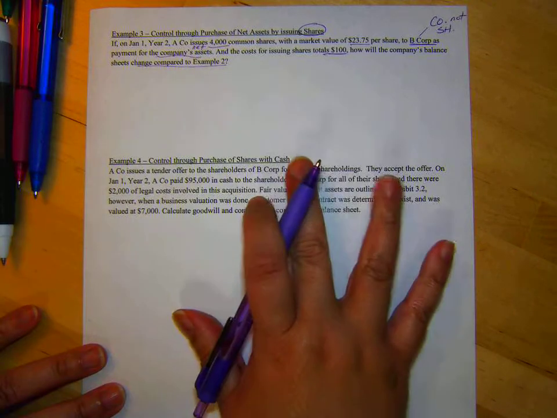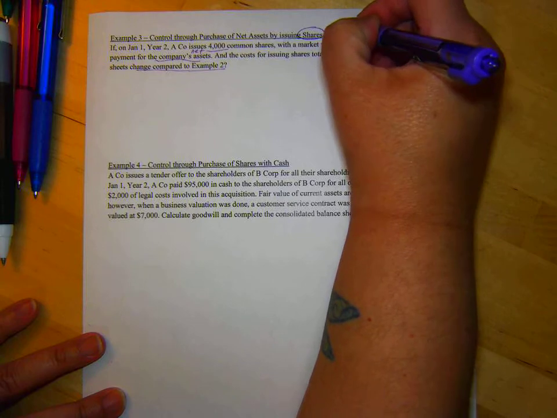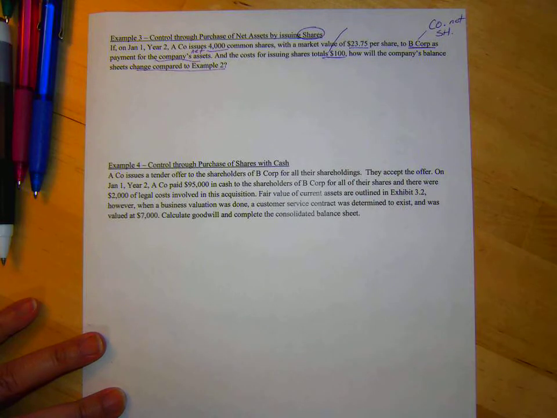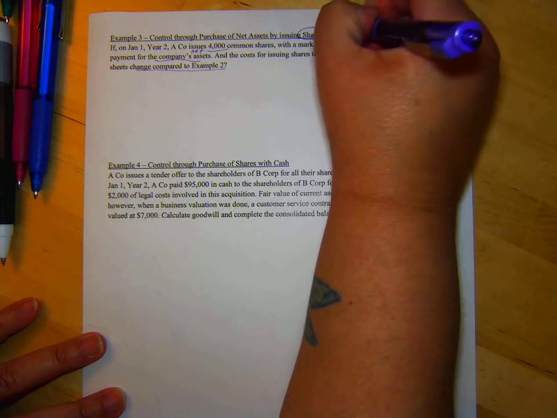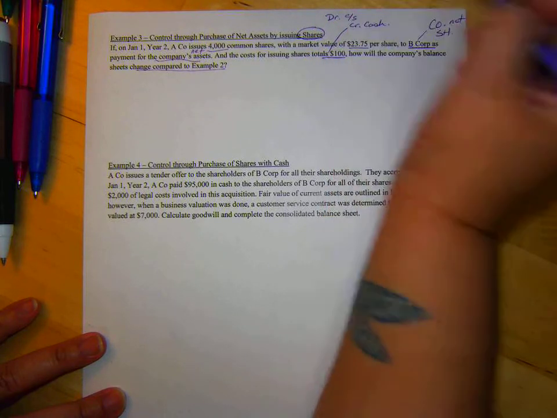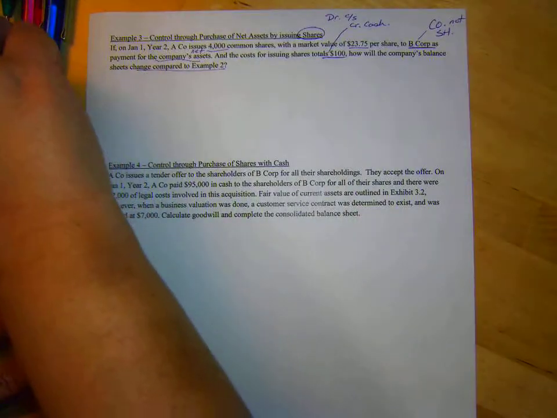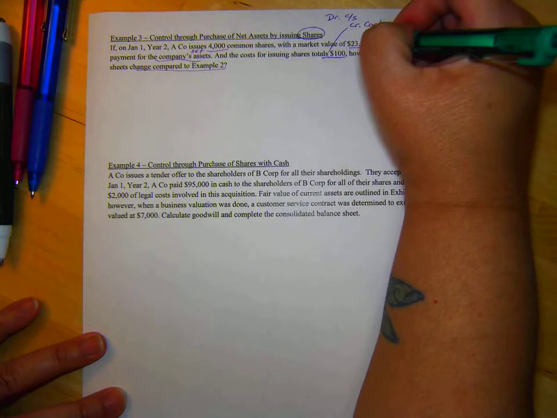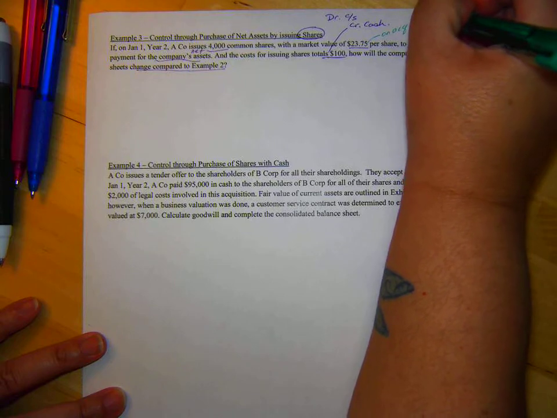Okay, so let's think of some things. What are we going to do with the cost? What did we say we do with the cost for issuing shares? We debit common shares and credit cash. This price is given on acquisition date, which is what we want, so we're happy.